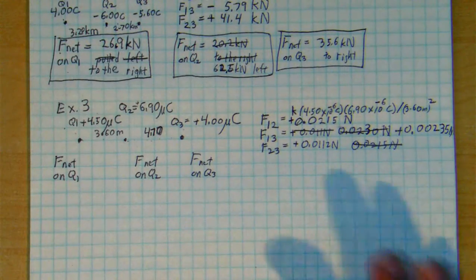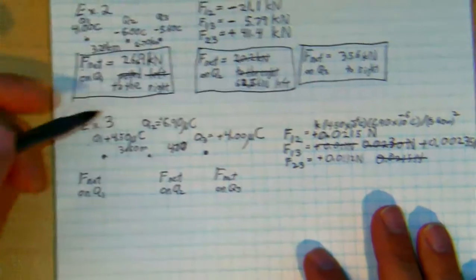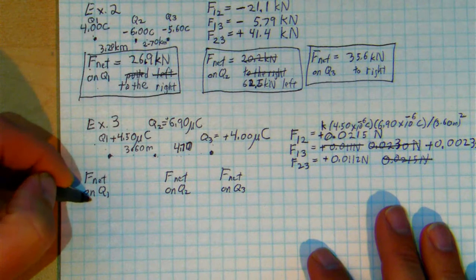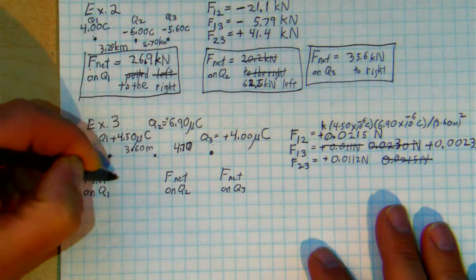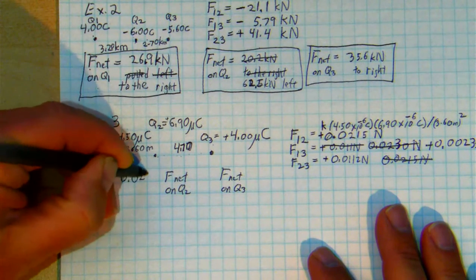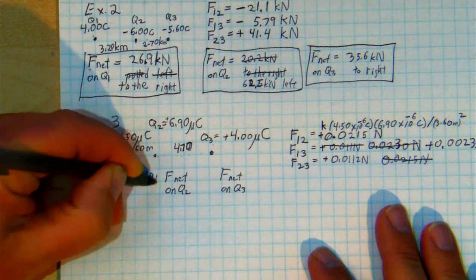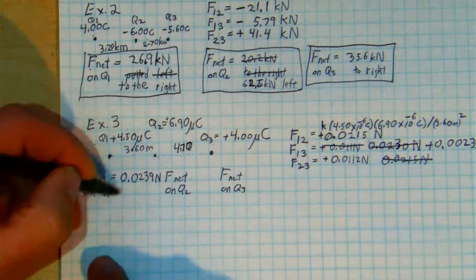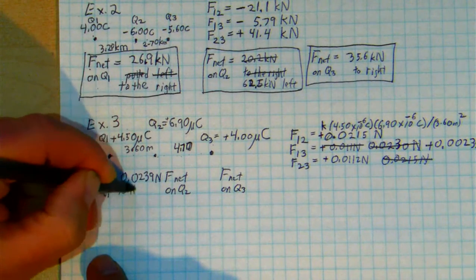And calculating that, in my case, I got a result that the net force on Q1 is 0.0239 newtons, pushing it to the left.